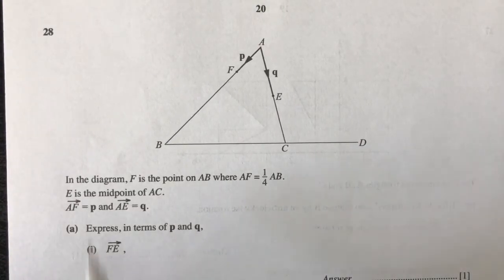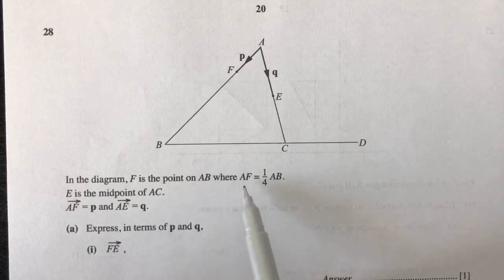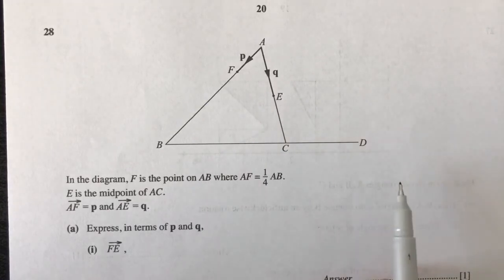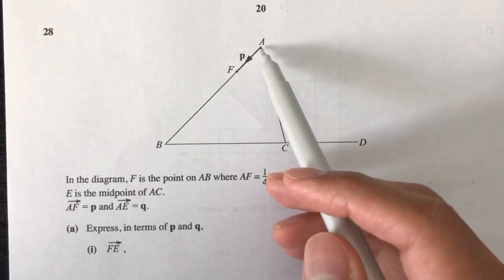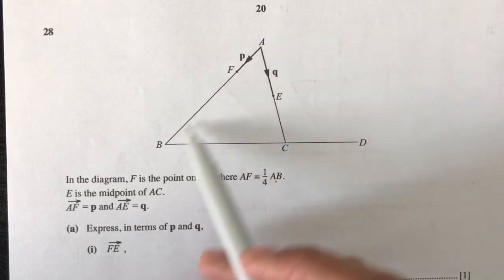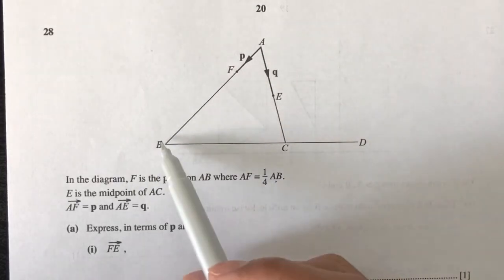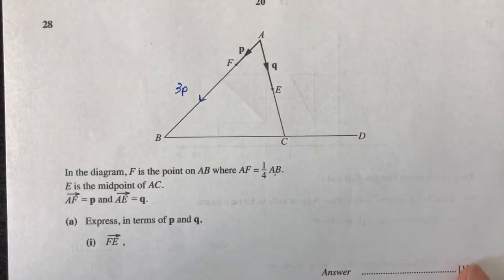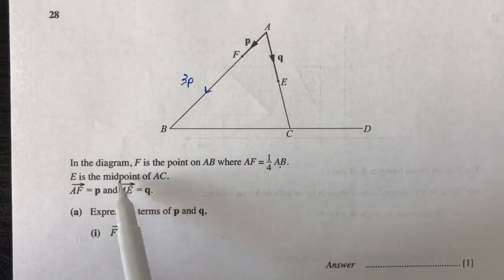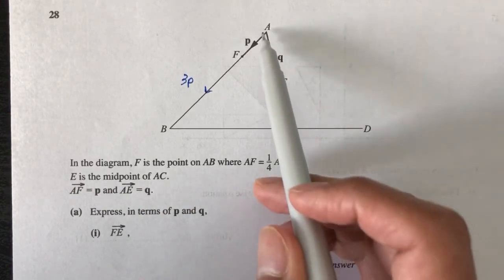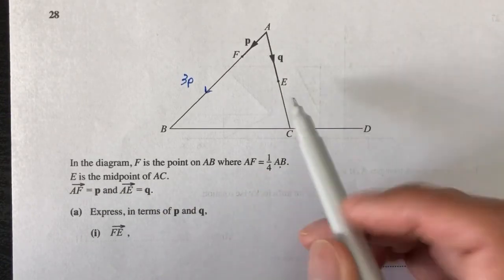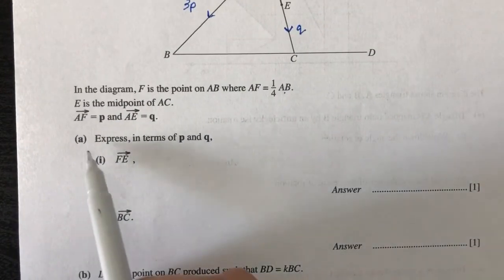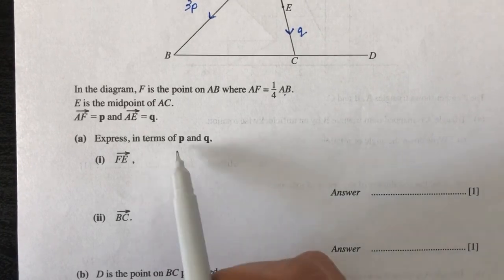Question number 28. In the diagram, F is a point on AB where AF is 1 over 4 AB. So if AF is P, that means AB is 4 times AF. That will be 4P, and FB will be 3P. Point E is a midpoint of AC. So if AE is Q, it means EC is Q. Now, part A, express in terms of P and Q.